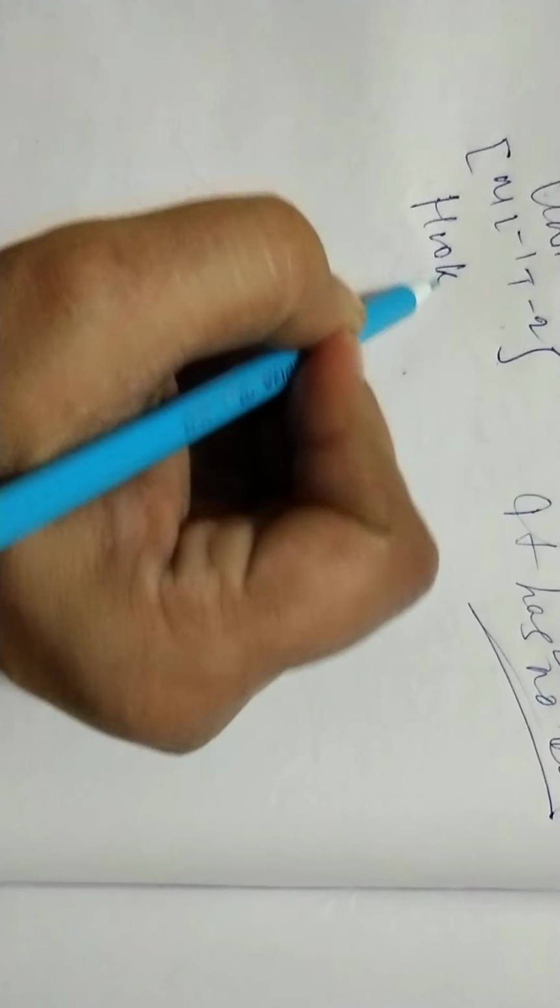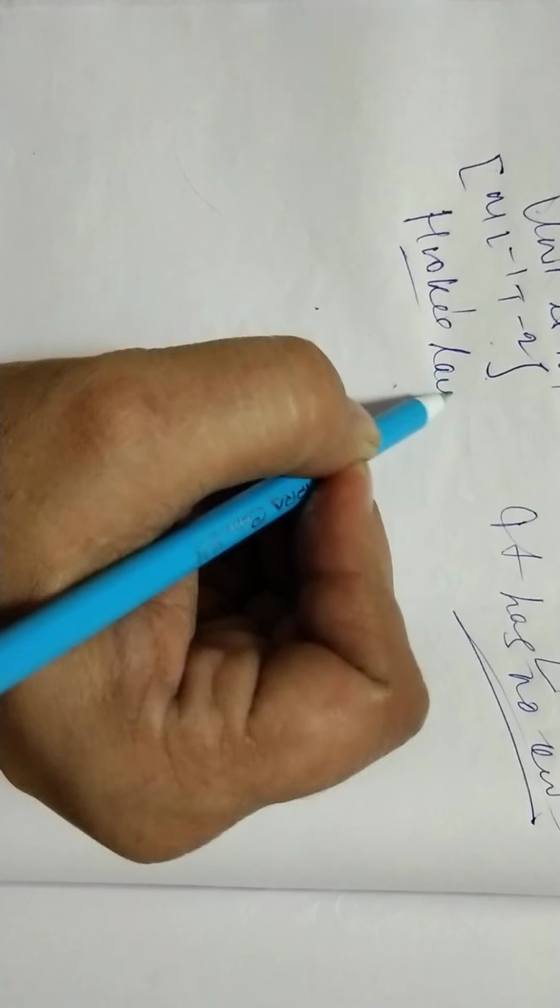Okay, so we dealt with all these things in the last class, but in today's class we will be dealing with the different types of modulus of elasticity. And let us understand what is the coefficient of elasticity. In order to understand all these things, we need to know one very important law, what we call Hooke's law. Now, what is Hooke's law?